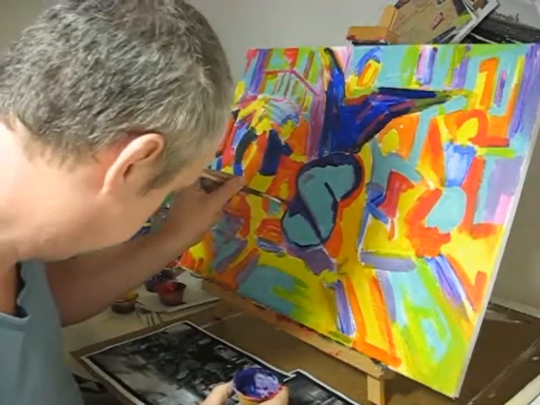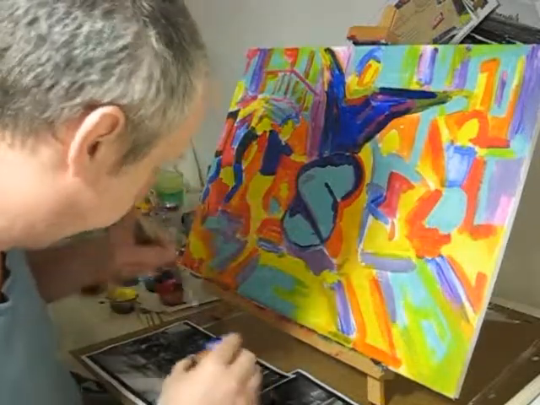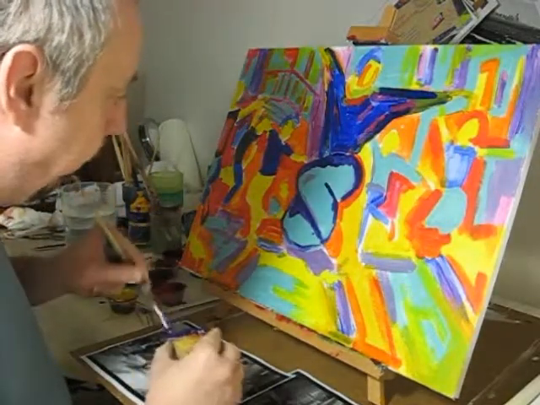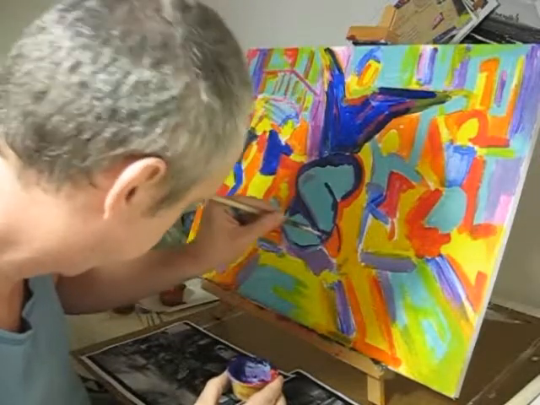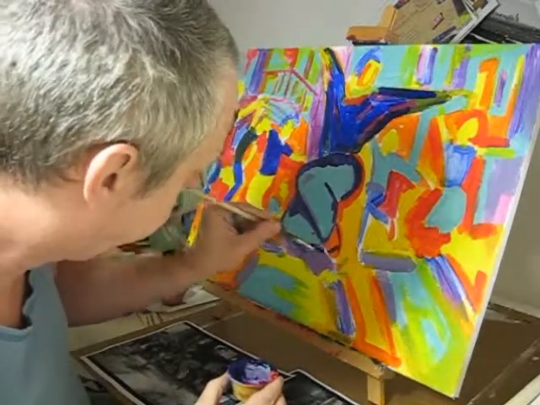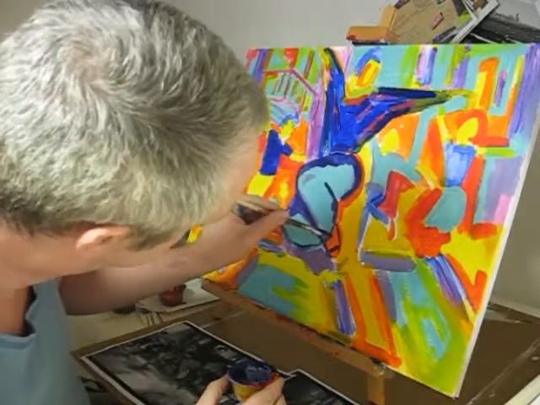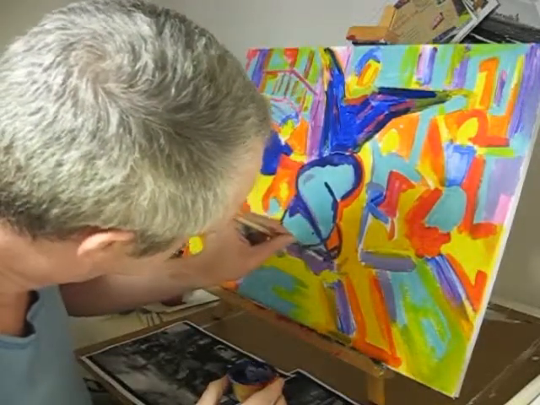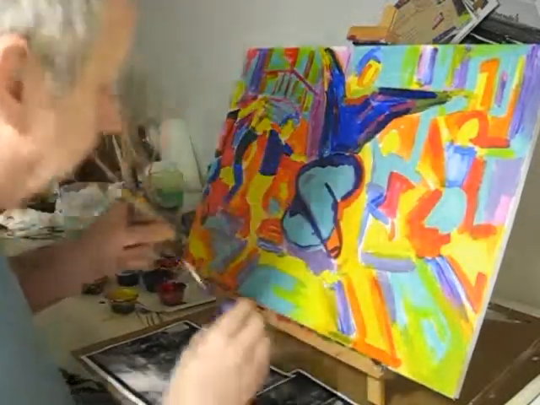Also, the composition's got a good sense of pattern, which I want to bring out towards the end. It should almost be a sort of diagonally diamond-shaped tiled effect, which I like. I'm a sucker for that. I've actually got to watch that I don't put that in too many paintings. Hopefully that will all make sense as we go.